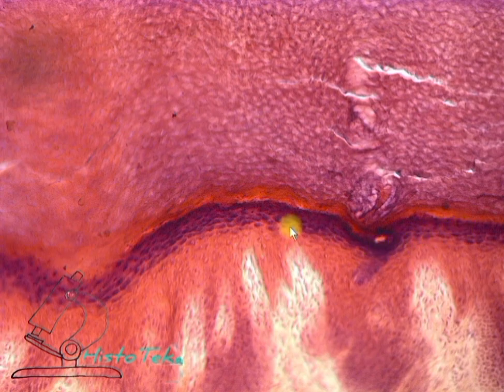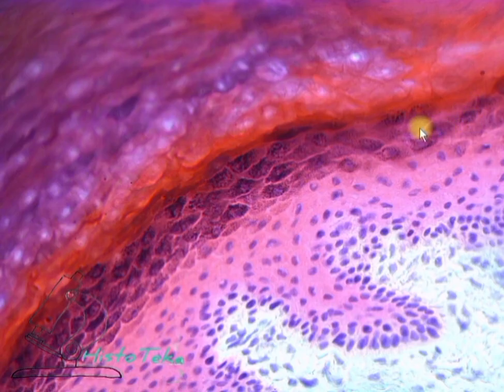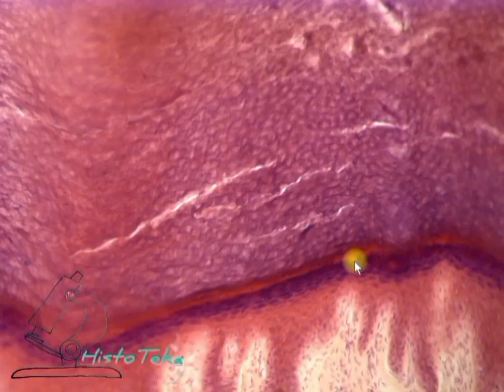Granular layer, or stratum granulosum. It is intensely basophilic on the preparation. It consists of 3 to 4 rows of flattened cells, which have a pronounced deeply basophilic granularity. These are keratohyalin granules. Next is the lucid layer, or stratum lucidum.